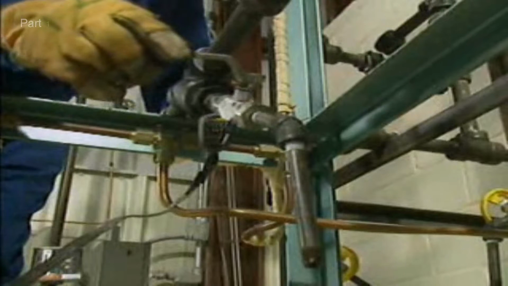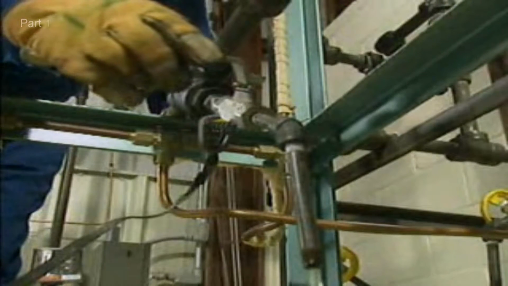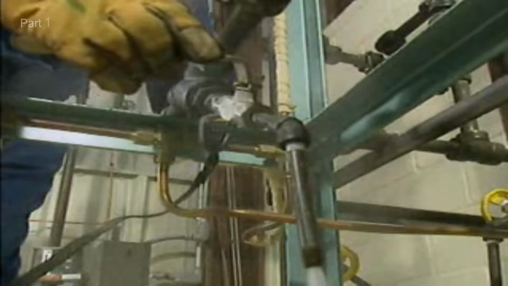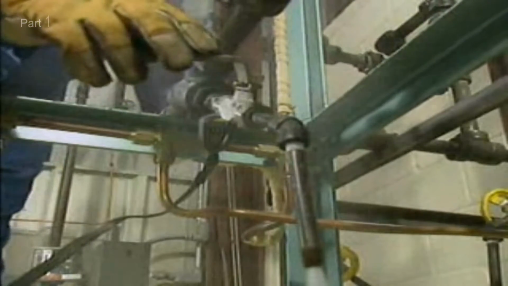Also, freezing and the damage it causes can be a problem with an inverted bucket trap, because normally the trap always contains some condensate. To prevent freezing, inverted bucket traps that will be shut down for a significant length of time should be drained.